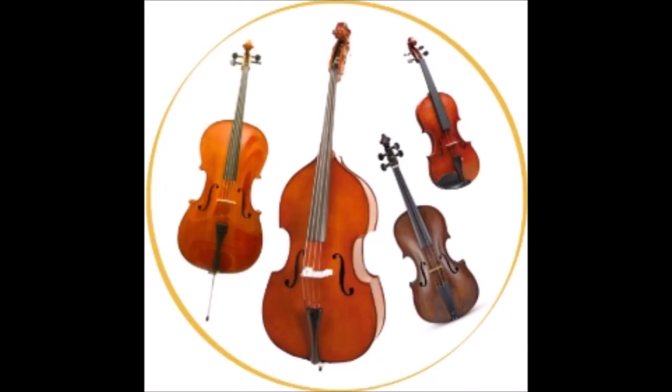And then we're going to hear some string instruments, and they're going to be playing some low, deep sounds. They're going to represent the other animals that are crawling along the ground, much bigger animals than the little ones that we heard flying around in the trees.